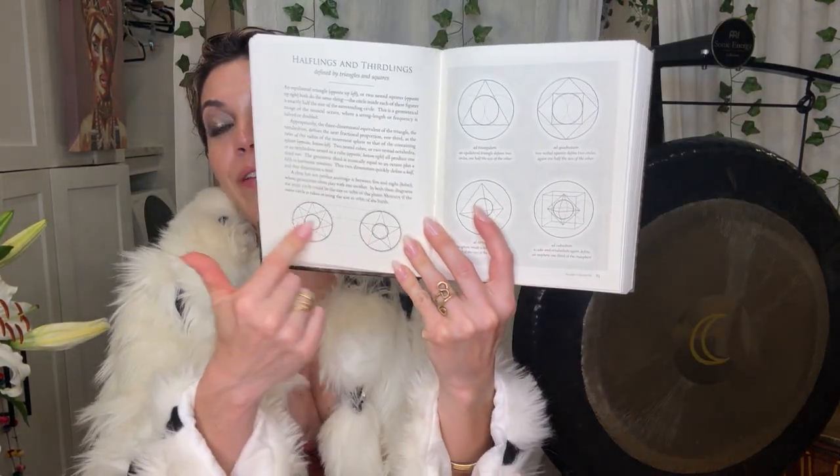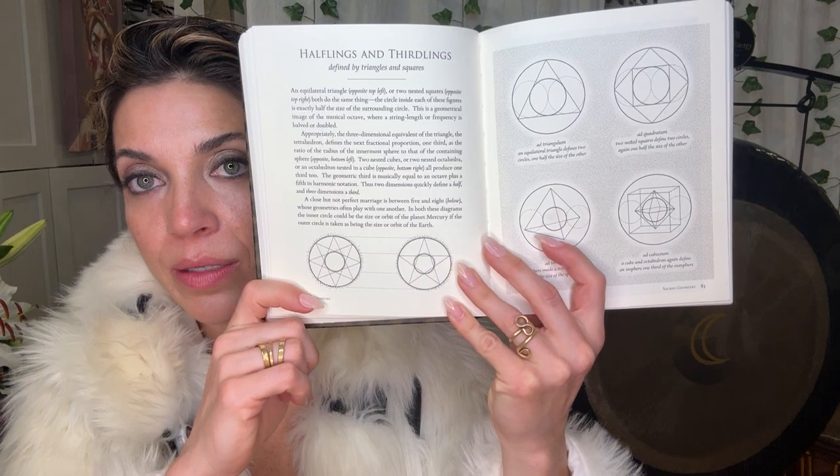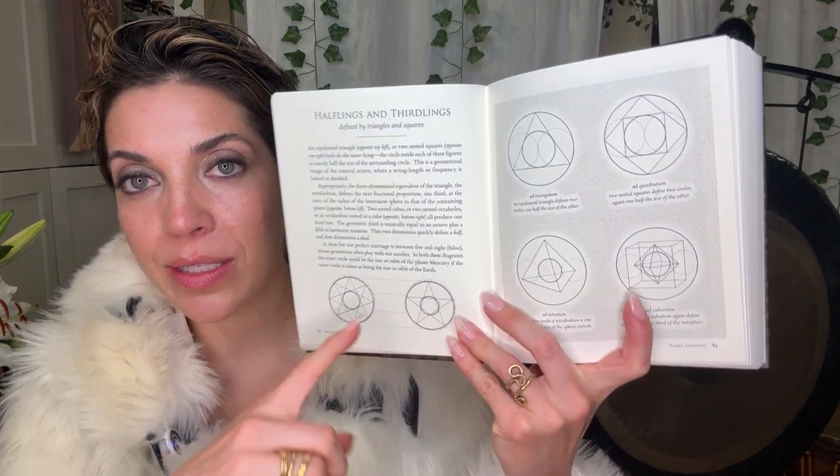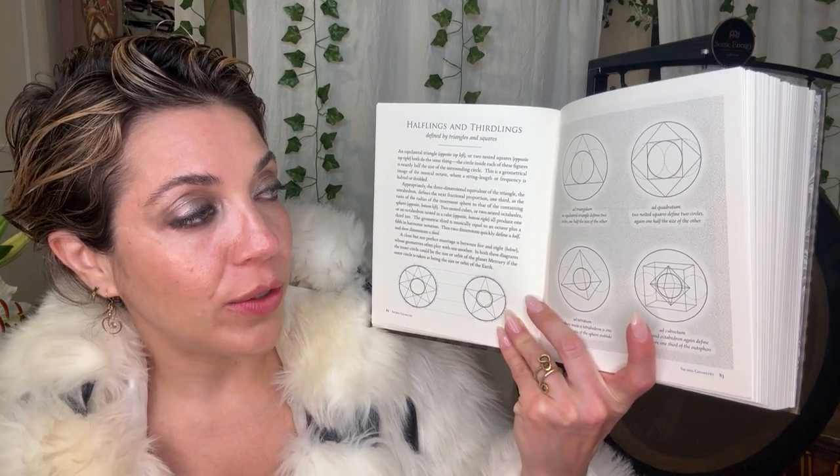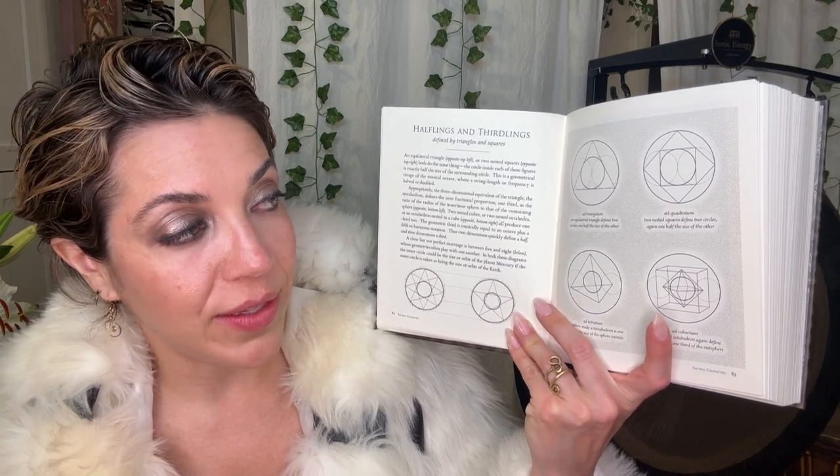A close but not perfect marriage is between 5 and 8. Those geometries often play with one another. In both these diagrams, the inner circle could be the size or orbit of the planet Mercury if the outer circle is taken as being the size or orbit of Earth. Okay. So this is the 5 and 8 that aren't doing the complete harmonizing, such as a triangulum and an equilateral triangle defines 2 circles, one half the size of the other.